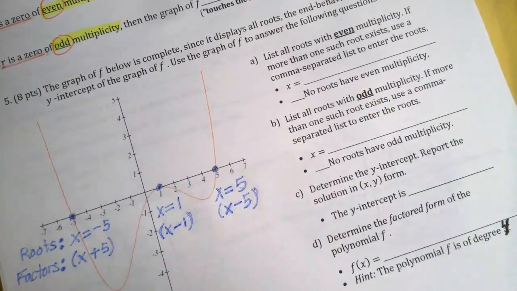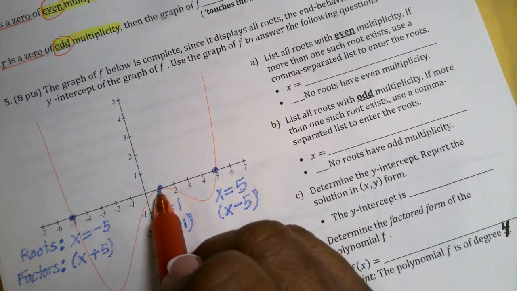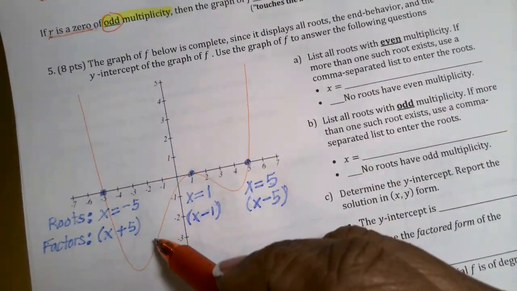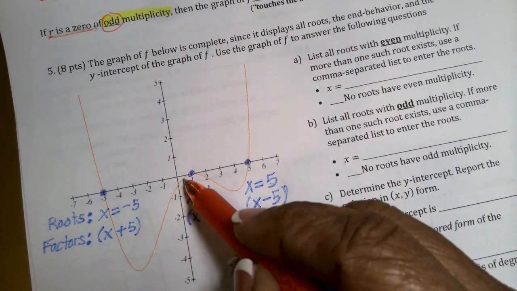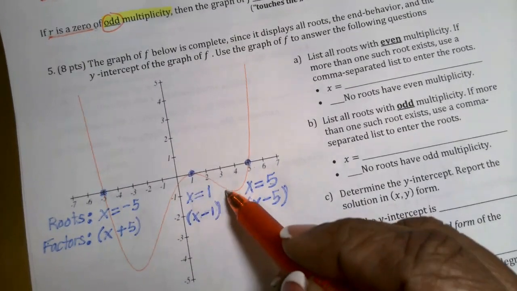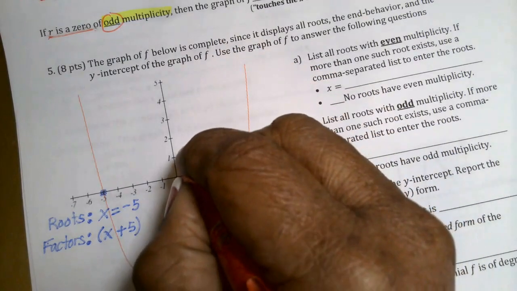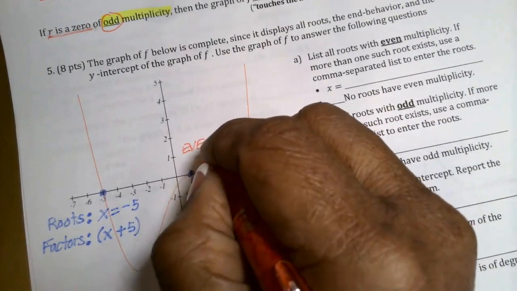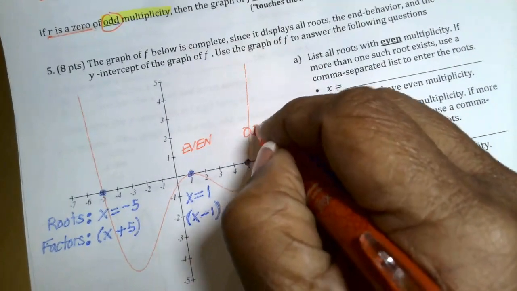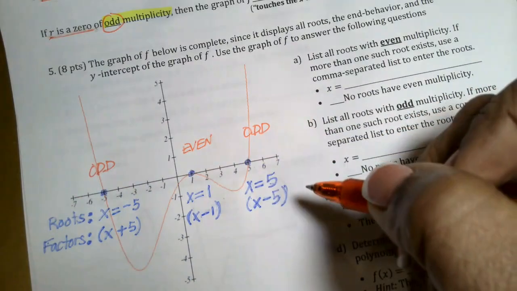So we have to recall what we know about multiplicity. The 0 in the middle is different from the other two in that the graph comes up, approaches the 0, touches it, and turns around. It bounces off of that 0. It does not go through that 0. So I know that this multiplicity is even, and the other zeros have odd multiplicities. Odd, even, and odd multiplicity.